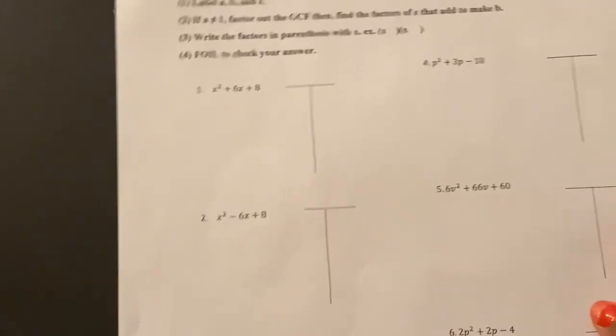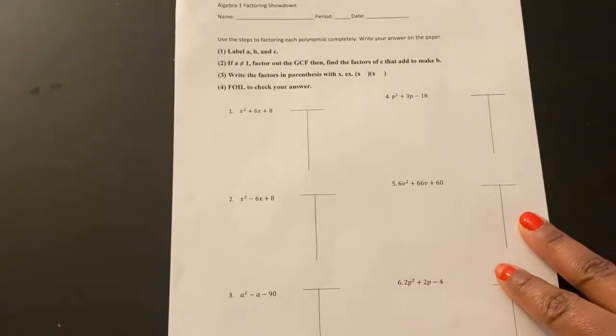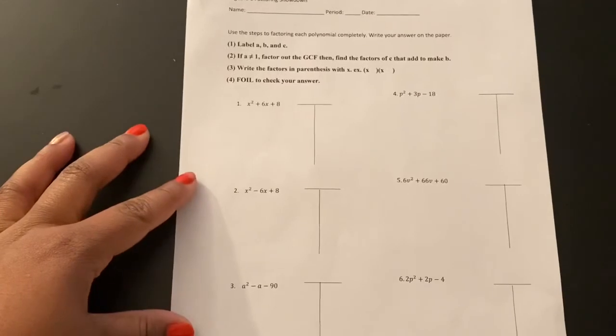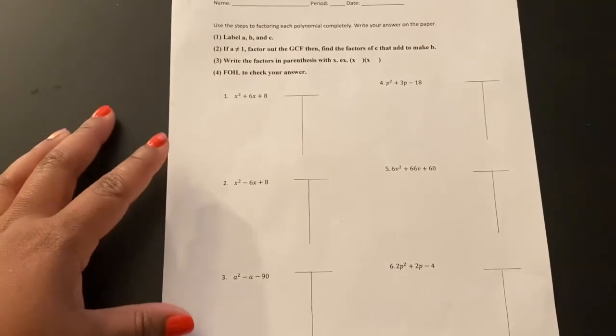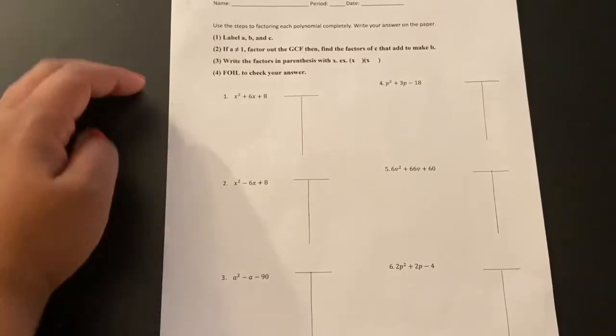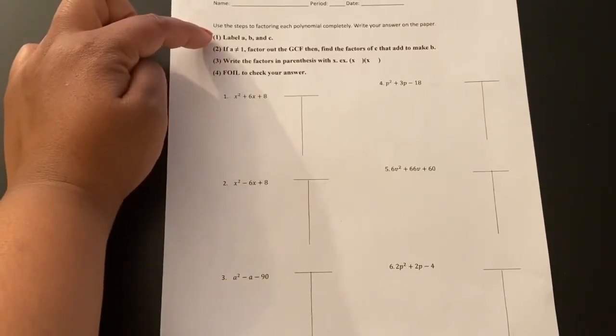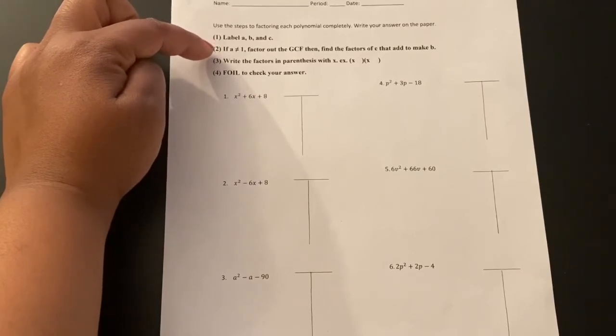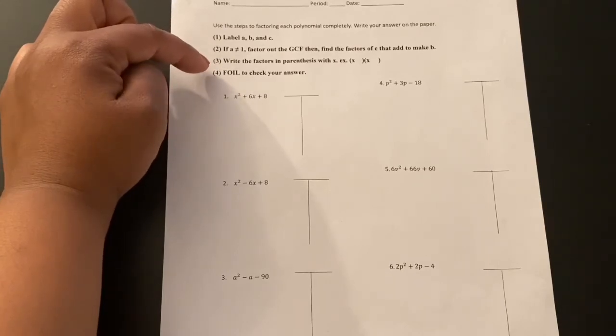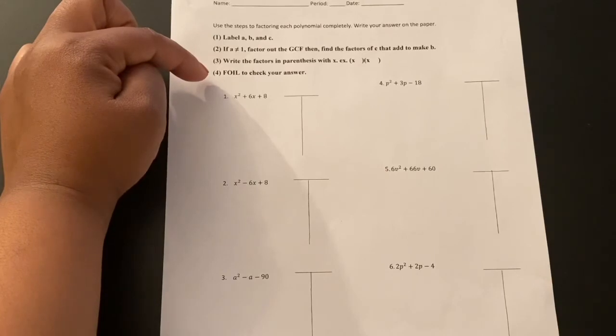All right, now for your individual practice at home, I'm giving you this paper in your emails. You're going to do the exact same thing we just did. I'm giving you 6 chances to practice. I also listed the steps up top so that you can remember. Label your a, b, and c. If a is not equal to 1, factor out the GCF, then find the factors of c that add to make b. Write the factors in parentheses with x plus or minus the number times x plus or minus the number, and then use your FOIL to check your answer.